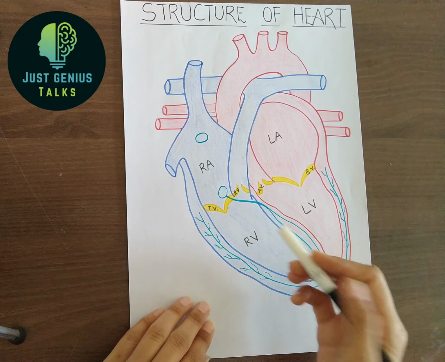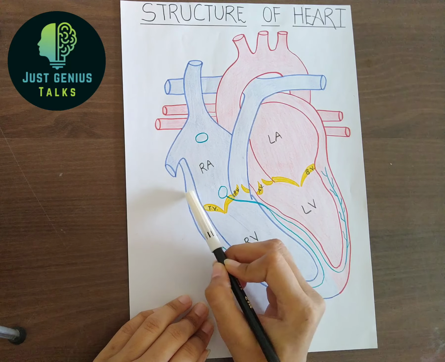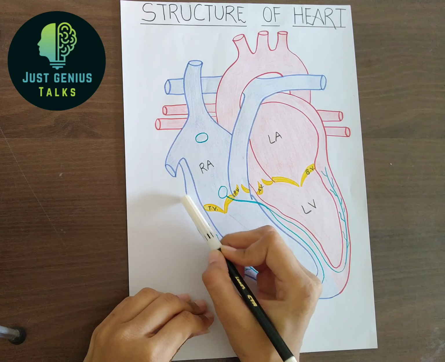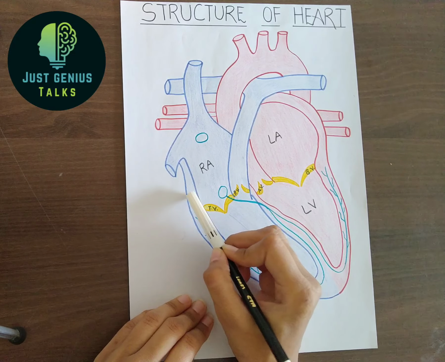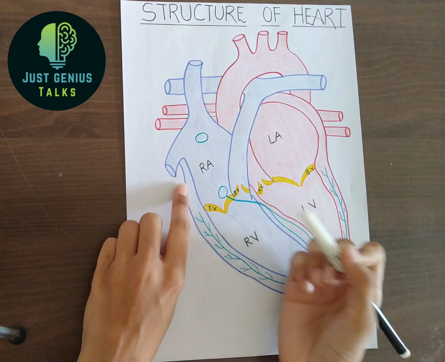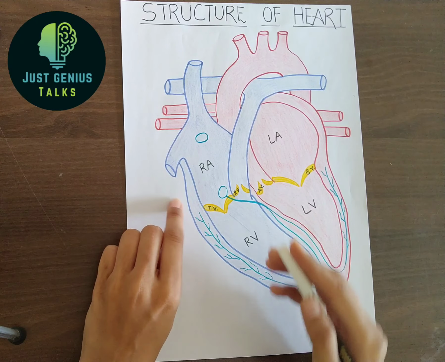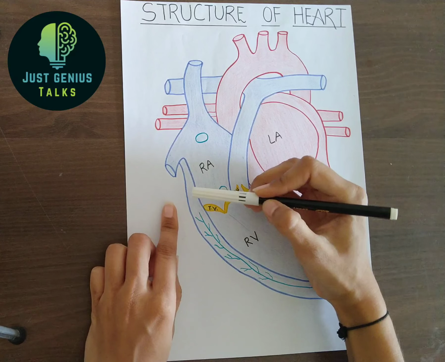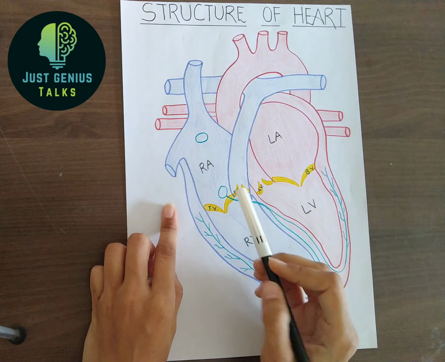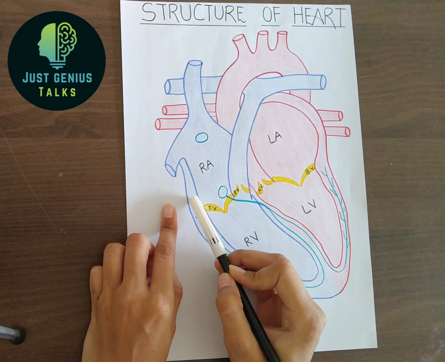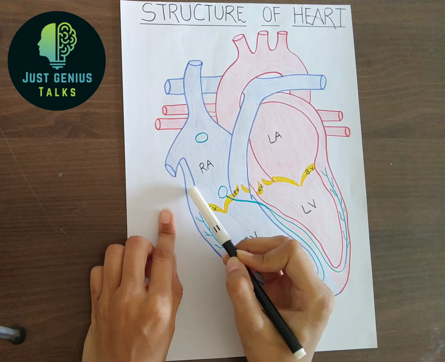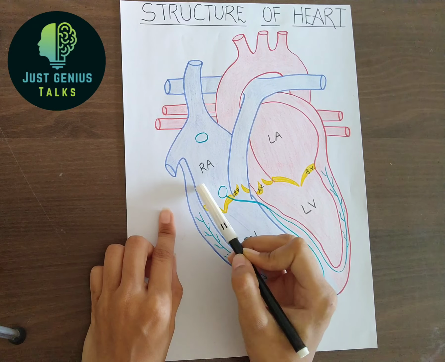Now we are going to discuss the layers of the heart, or what the wall of the heart contains. The heart's wall is made up of three layers. The outermost layer is called the pericardium, the middle one is called the myocardium, and the inner one is called the endocardium. The pericardium, myocardium and endocardium: pericardium the outermost, myocardium the middle one, and endocardium the inner one.